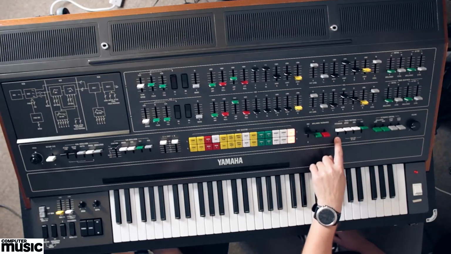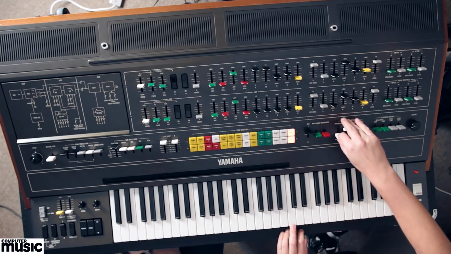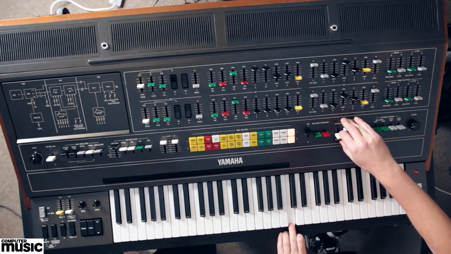Okay, so if we go all the way back around to here, the touch response bit. We've got four controls here. The first one's initial, so we get that sort of lean in, as they call it. So when that's on full, we get that nice effect. But the other three are aftertouch controls that control the LFO. So you can use the aftertouch while you're playing to actually change the speed of the LFO.